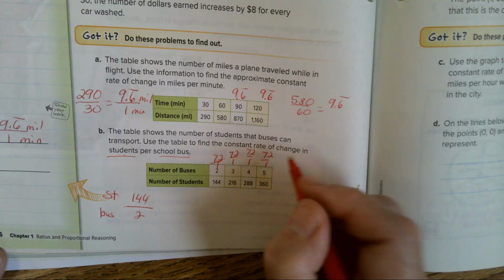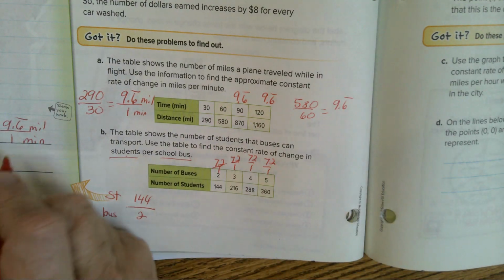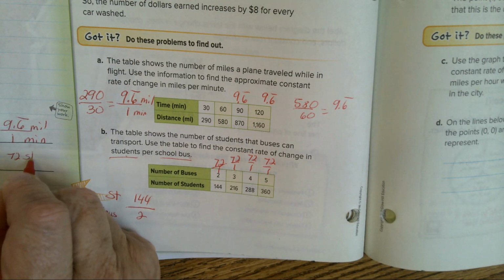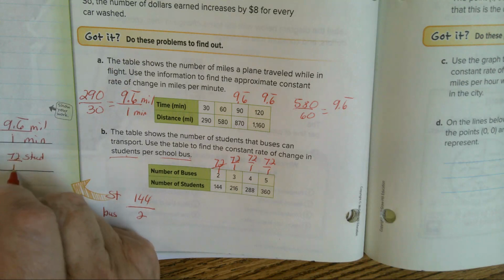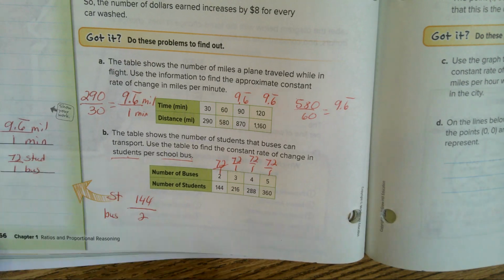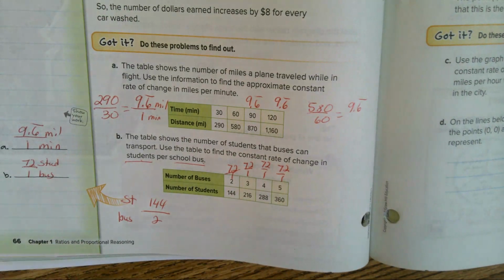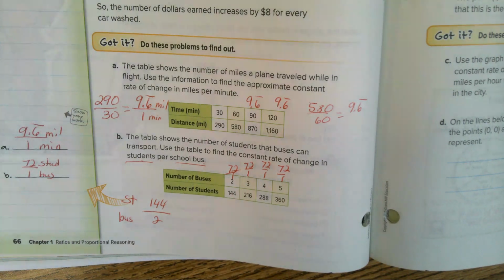It has a constant rate of change, and it's 72 students, 1 bus. So that's your constant rate of change: 72 over 1.